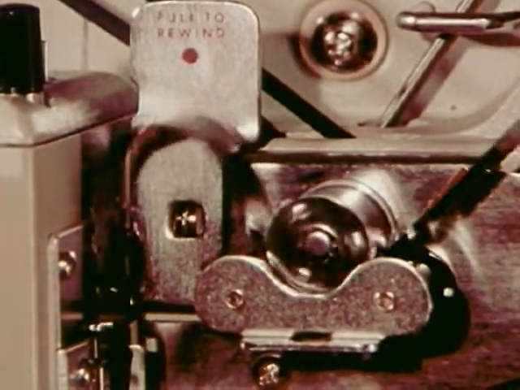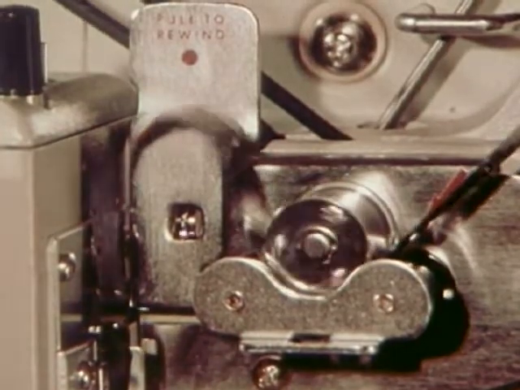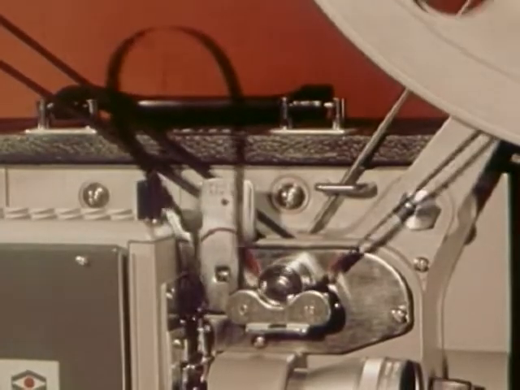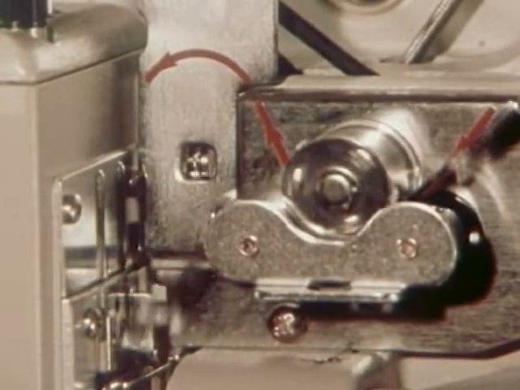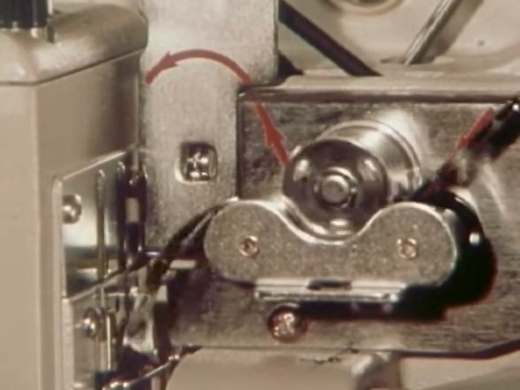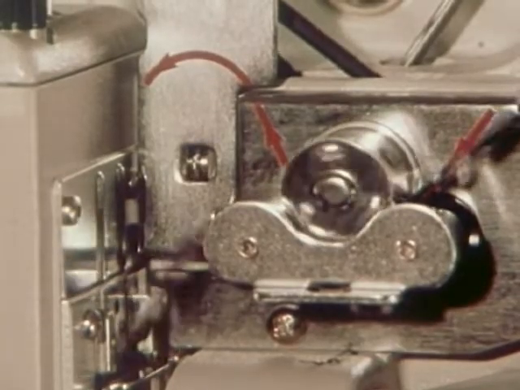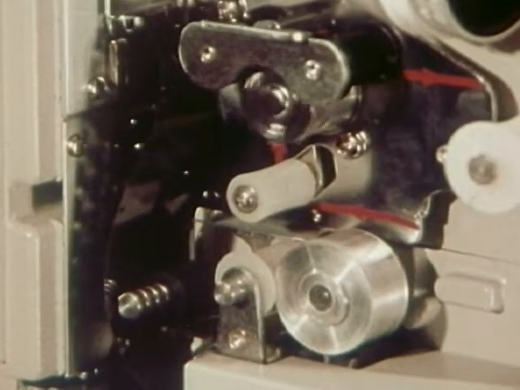Correct loop size is usually indicated on the projector. If the loops are too large, they will slap about. If they are too short, they may tear the film. When a film break occurs in the projector, serious film damage may result.